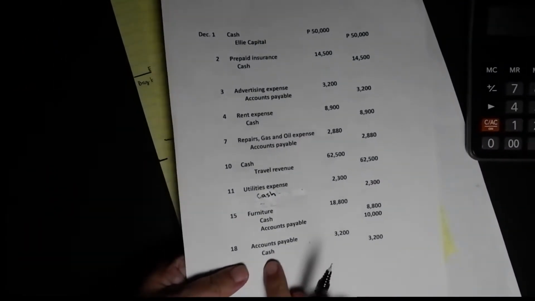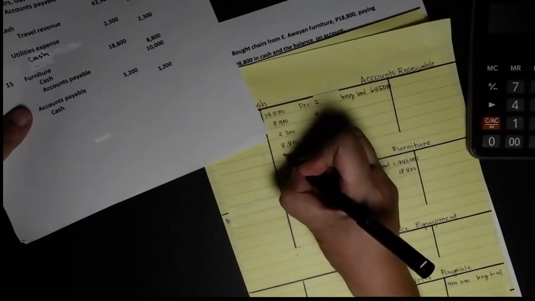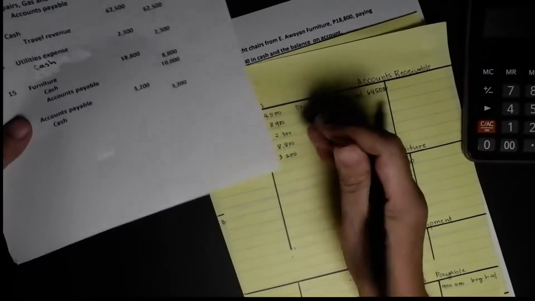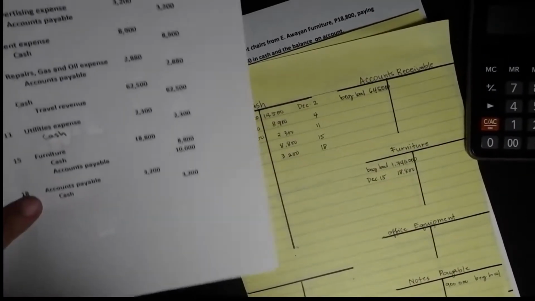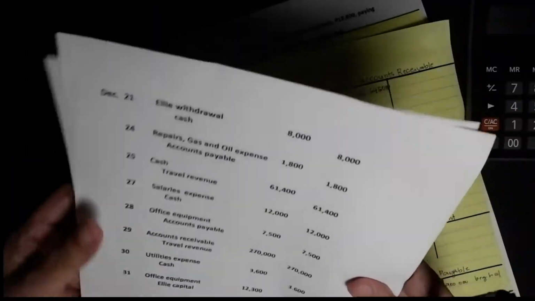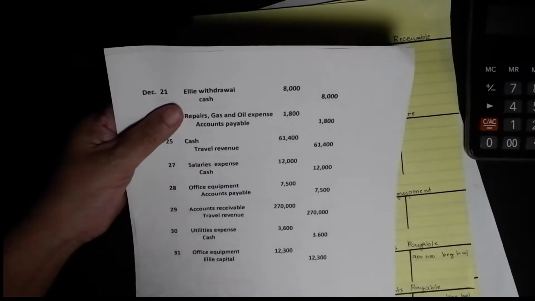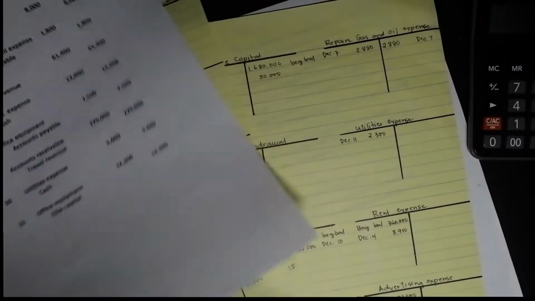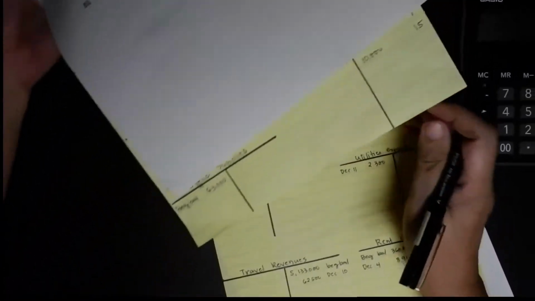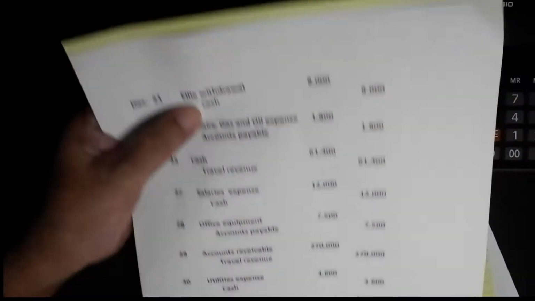And credit cash, 3,200. That is December 18. We have December 21, Ellie withdrawal, 8,000.